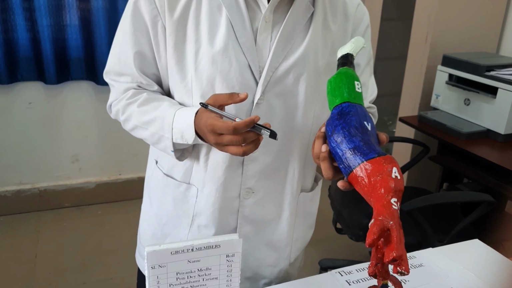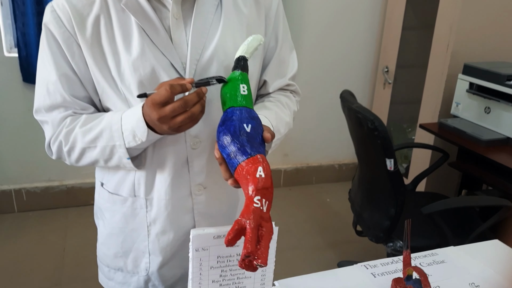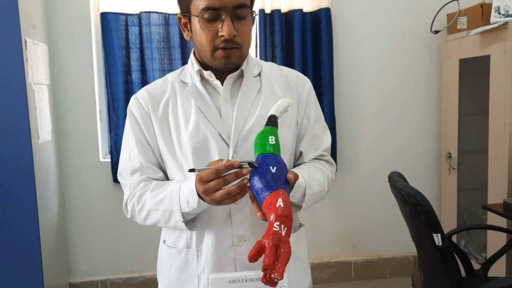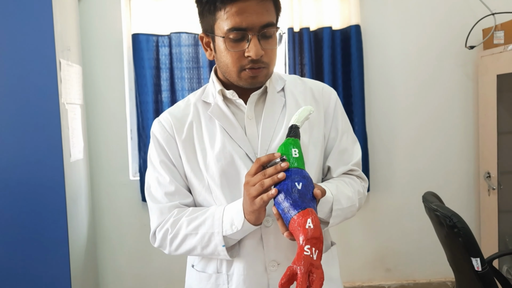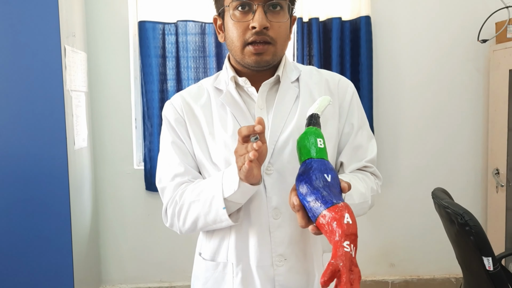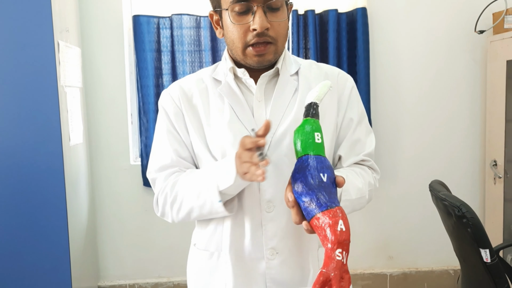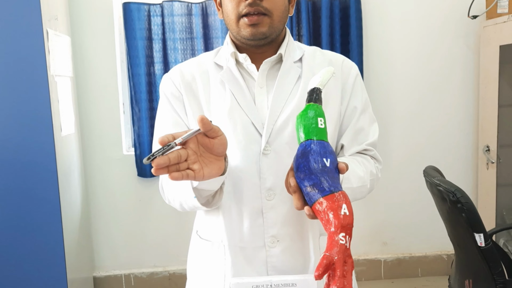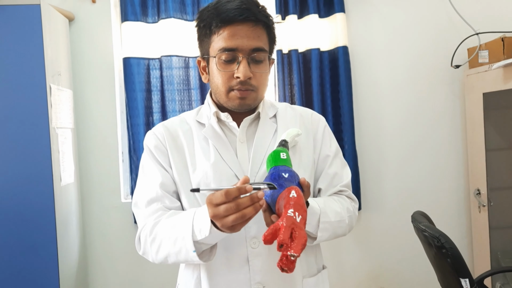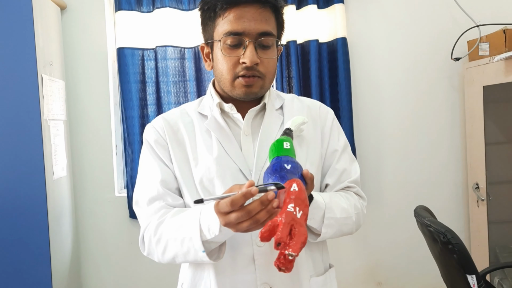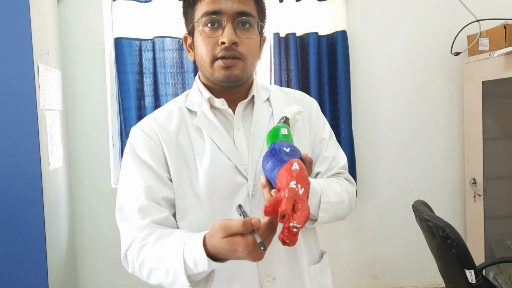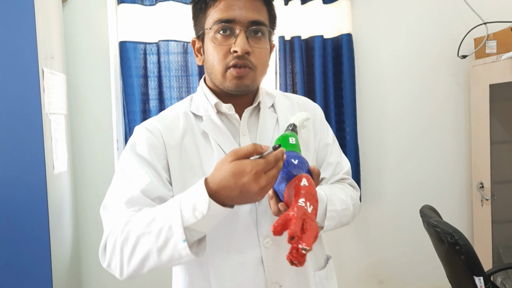So what are the changes that take place? We have the bulbus cordis and the primary ventricle. These two structures will start moving towards the right side, downwards and medially. So three directions: right, down, and medially. And the primitive atrium will start moving towards the back side, towards the back of the ventricle.